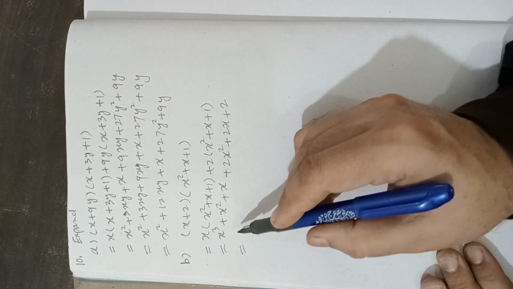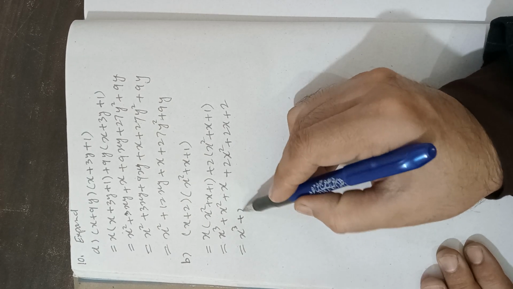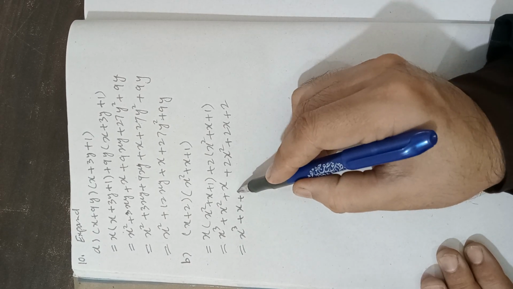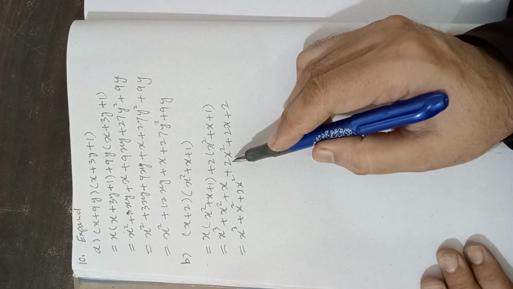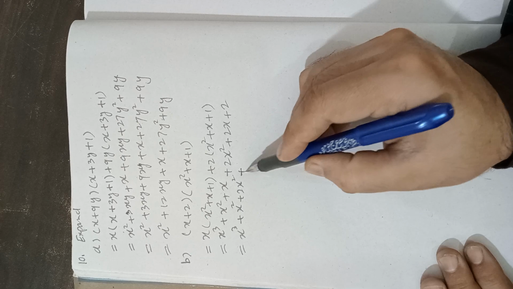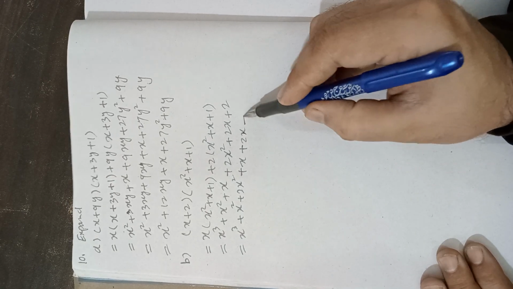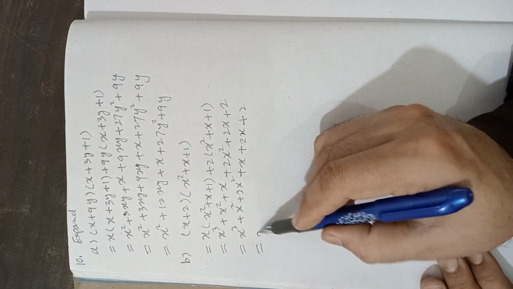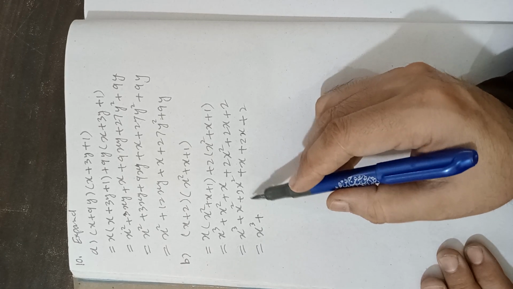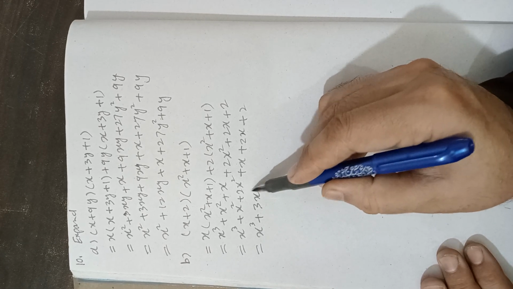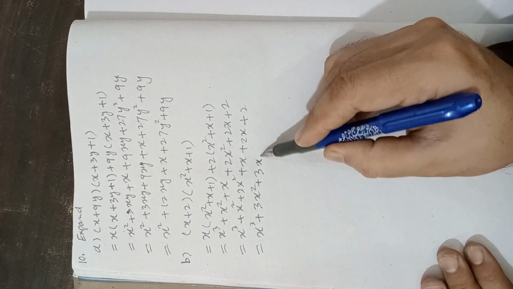Now x cube is different term, while x square and this 2x square are same terms. So we will write the same term together. Again plus x and this plus 2x are same terms. I have written them together, then 2 is there. Now x cube plus 1x square plus 2x square makes 3x square, and again 1x and 2x makes 3x plus 2.